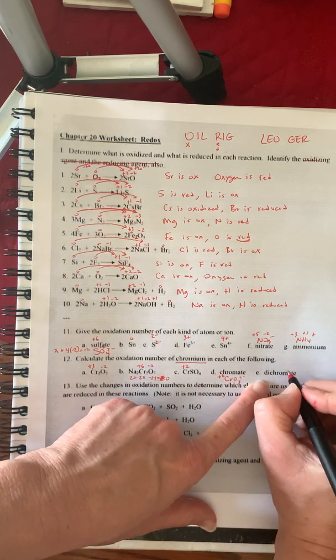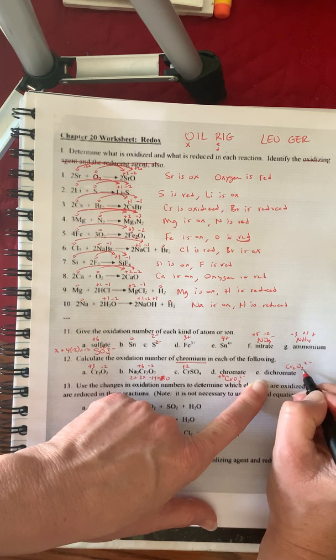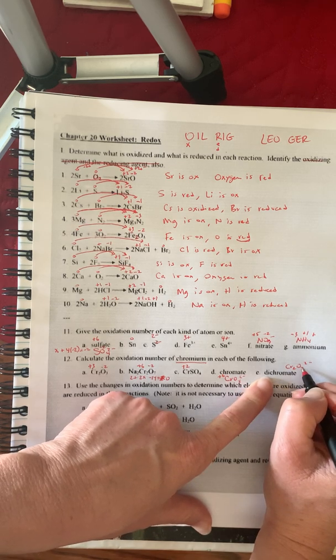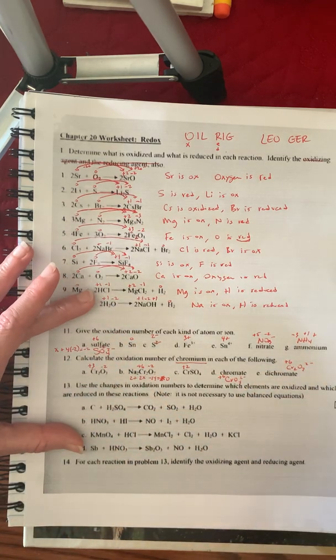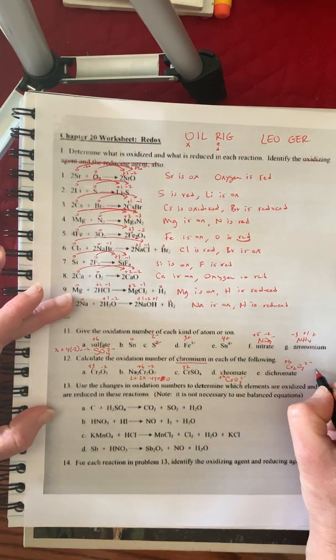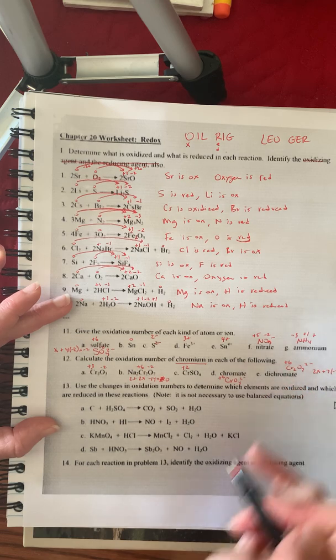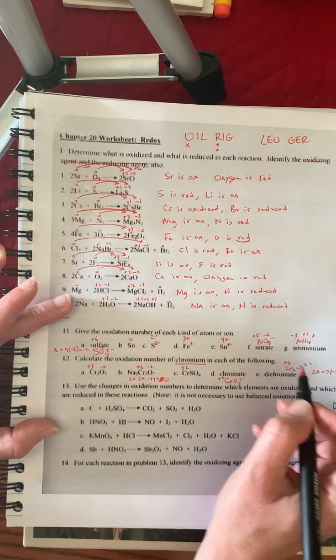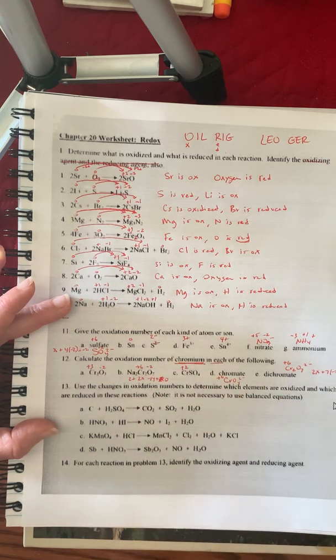And dichromate is Cr2O7 2-. 7 times the -2 is -14. This is +6. Okay, so we would do 2x plus 7 times -2 equals -2 and solve that to figure out what the charge on one chromium is. And it says for each chromium in there. So that's why we divided by 2 there.